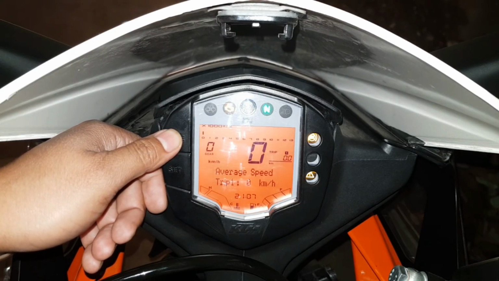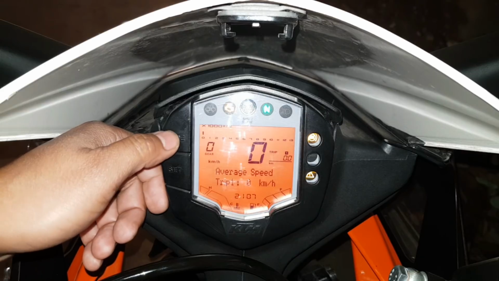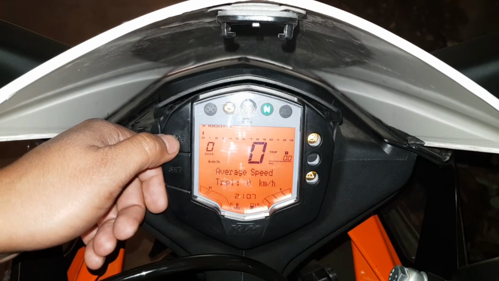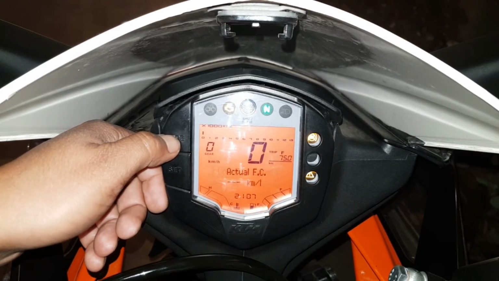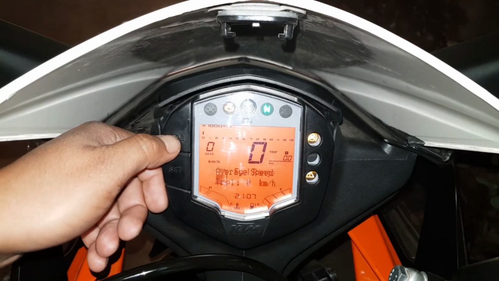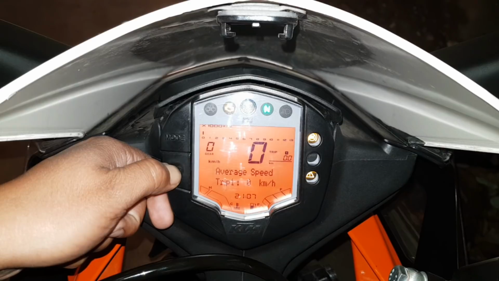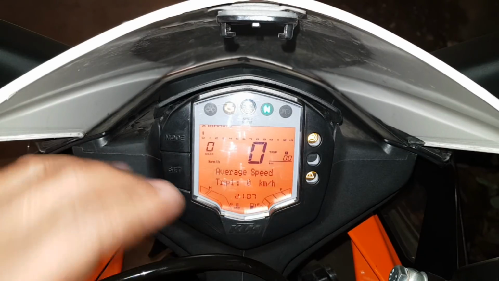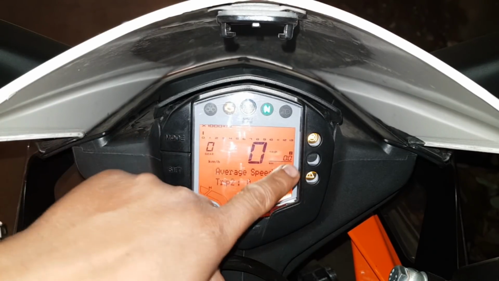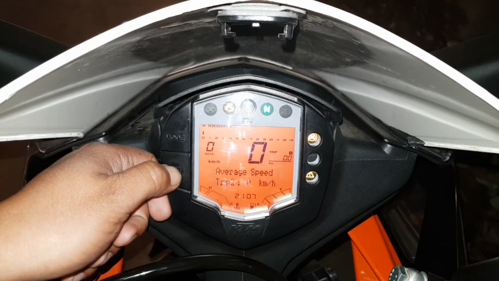So this was how to change the RPMs. Now you see how to make the trip 0. For making the trip 0, you just need to come to trip 1 and press the set button for some time. Then you will see that it will become 0. You can do the same thing with trip 2. You just press the set button for some time. Then it will become 0.